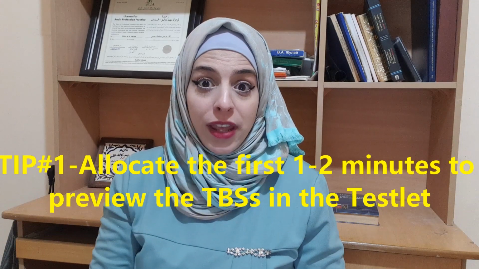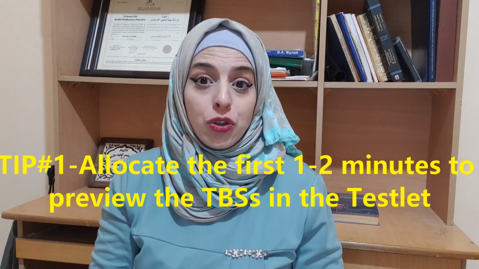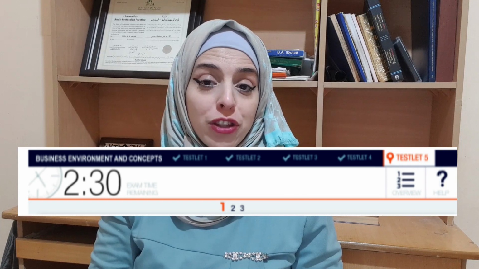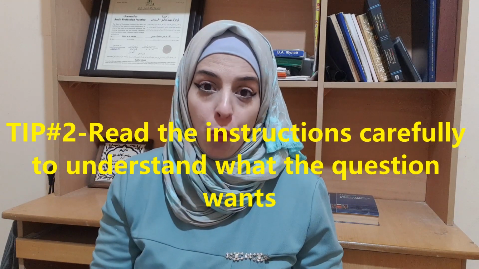Tip number 1. Allocate the first 1 to 2 minutes to preview the task-based simulations by clicking through the numbers under the toolbar at the top of the screen. This will give you an overview of the complexity of the question and how much time you can allocate for it. Tip number 2. Read the instructions carefully to understand what the question wants.